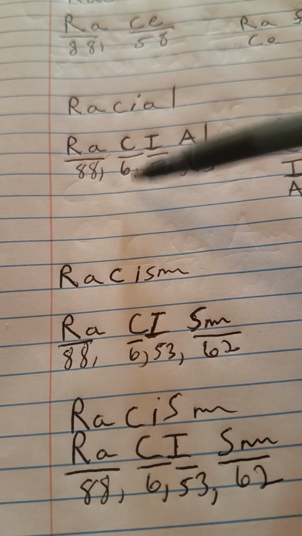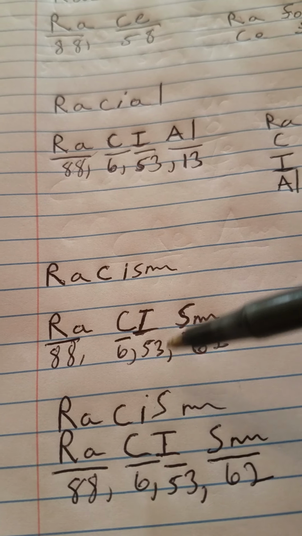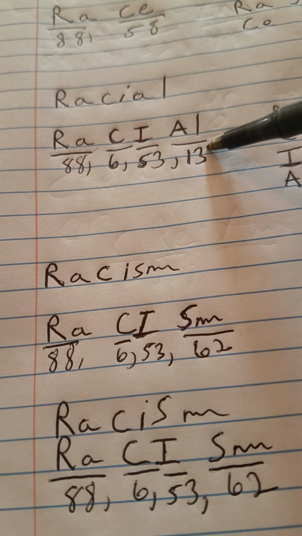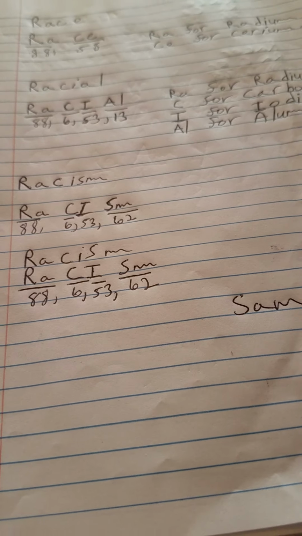88, 6, 53. Only the last point here, which is 13 for aluminum, now it's capital SM for 62 for racism. You see what I'm saying right here? Here, I've made it clearer. I read it more clearly here. RACISM.